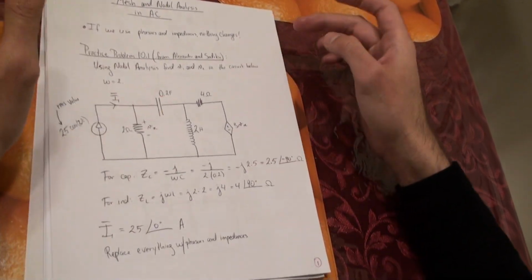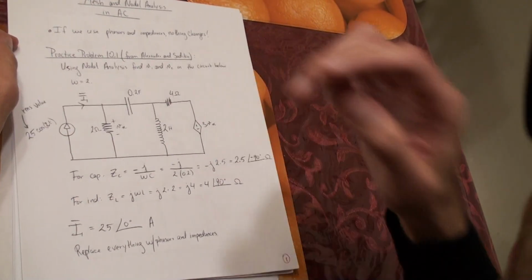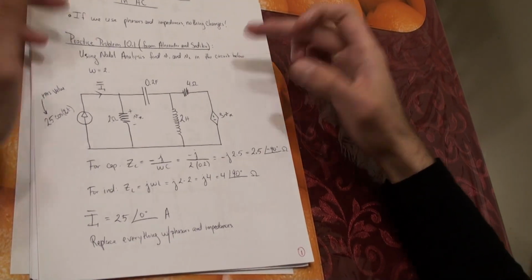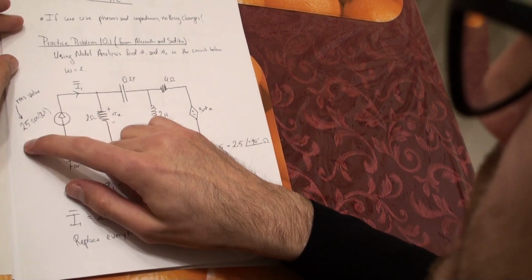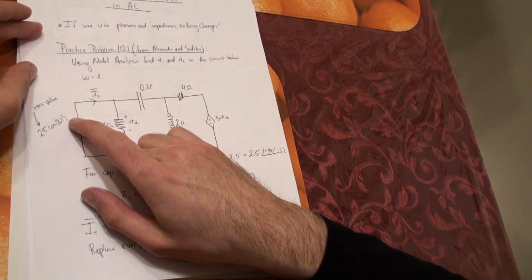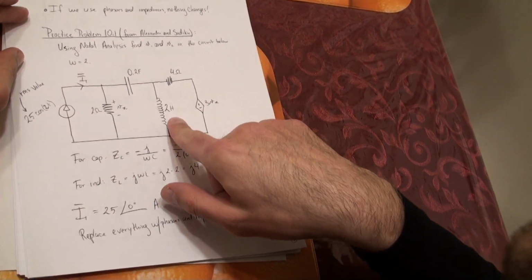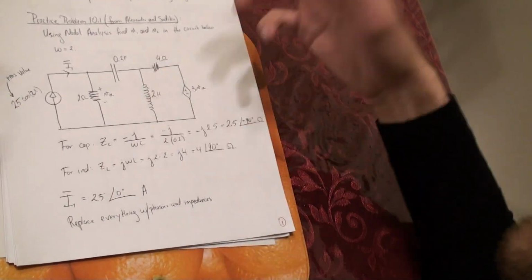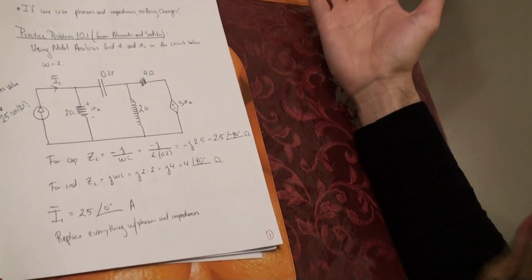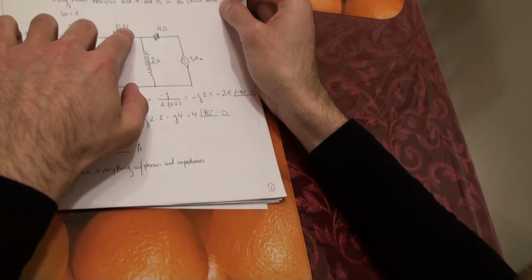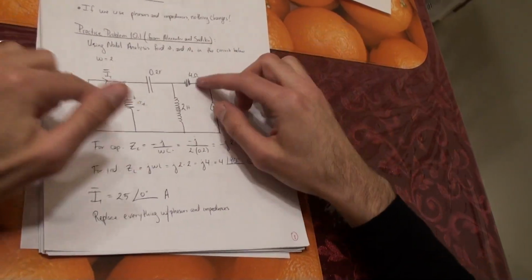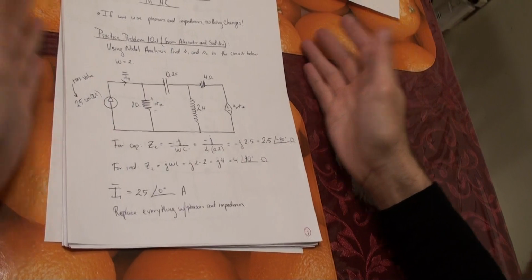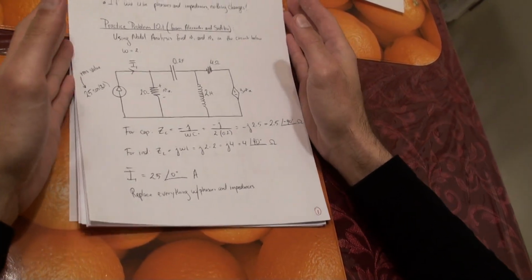So here we have another practice problem from the same textbook, Alexander Sadiku. And it's a nodal analysis problem. Here's the circuit. And here the current source is AC, it's given here. And we're given capacitor and inductor values. And it's a basic nodal analysis problem. But we need to convert this guy and this guy into an impedance, so then we can use them together with the resistances and proceed with the same procedure.